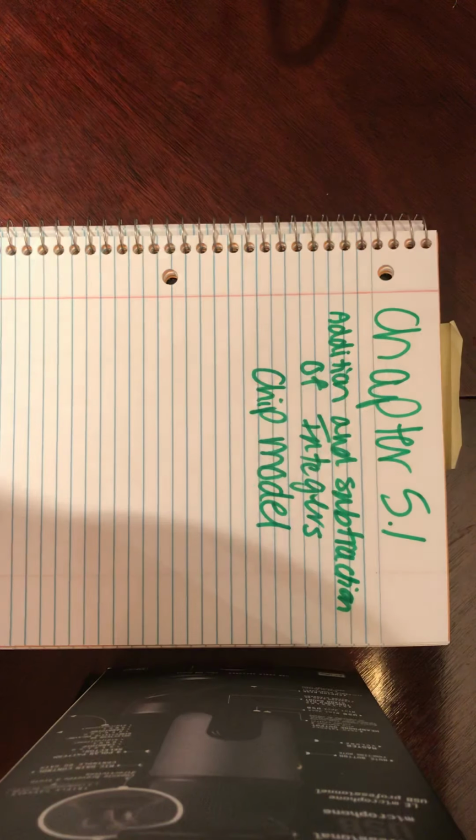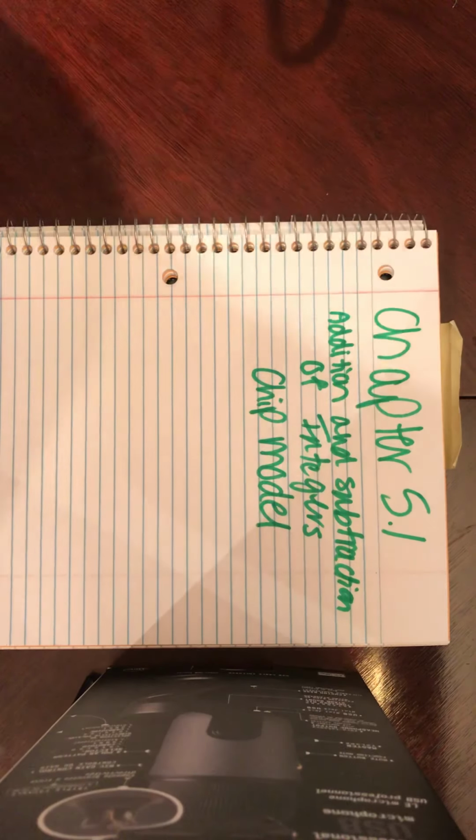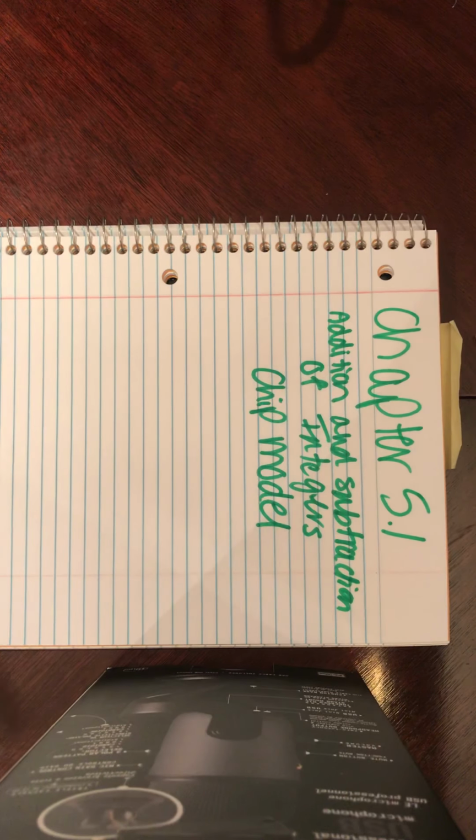All right, so this is chapter 5.1, addition and subtraction of integers. And we're going to be using the chip model today to figure out our solutions to our problems.